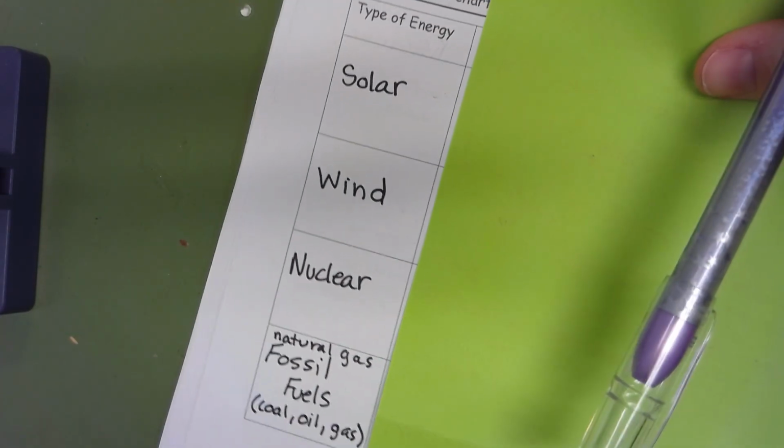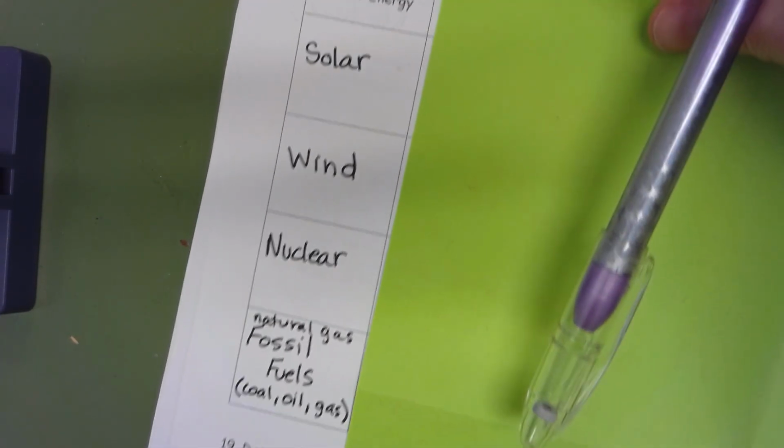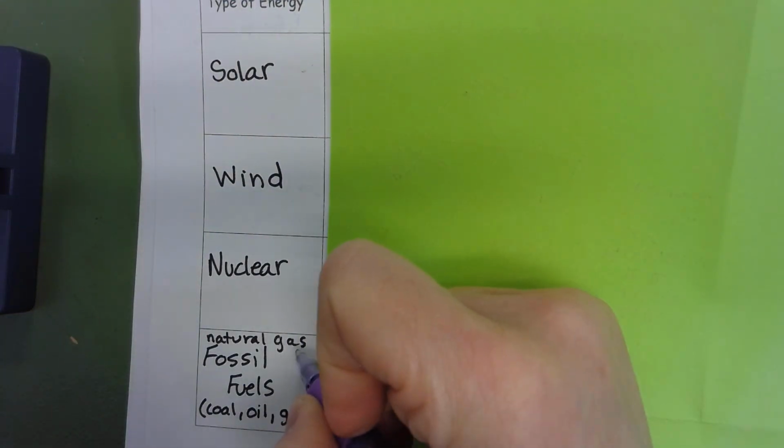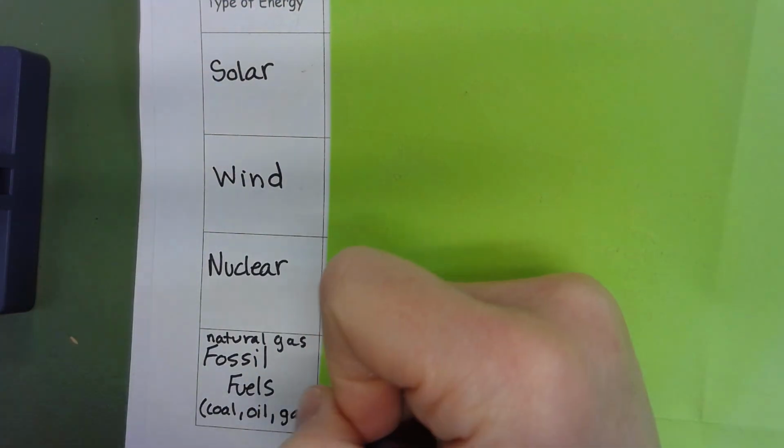Now we are going to fill out a chart about the different types of clean energy sources. So, we have different types of energy. We have solar, wind, nuclear, and we're going to think about natural gas, fossil fuels, and we're going to lump them all together.